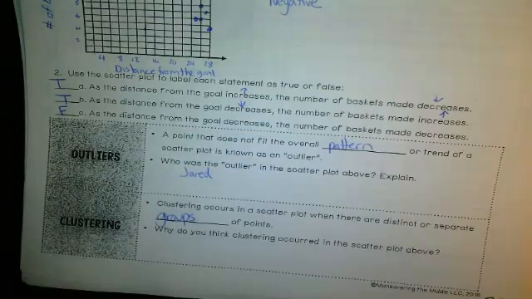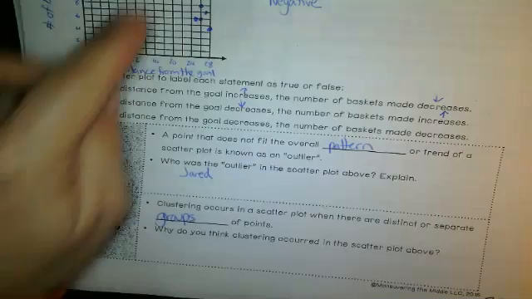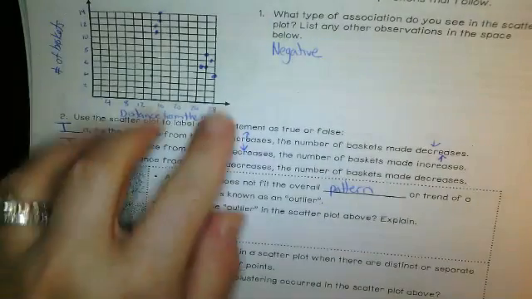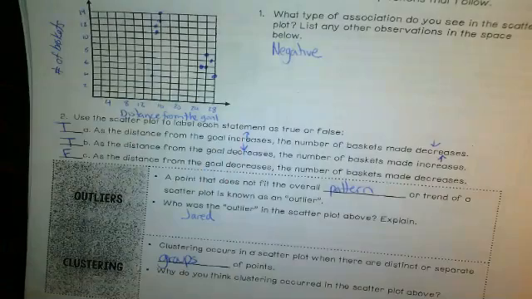Why do you think clustering occurred in the scatter plot above? Well, it seems that you had a group of kids that were shooting closer to the basket, and then you had another group of kids that were shooting farther away from the basket. And we're not going to write that down because we need to save some time.